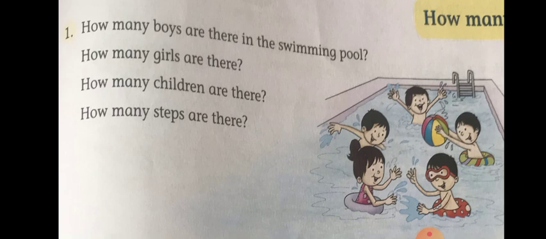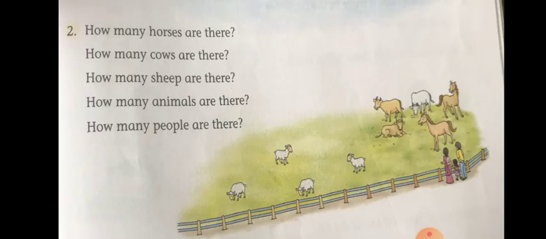Now see the next, how many horses are there? Like here in the field, we want to count the number of horses, then I have to ask the question that how many horses are there. Similarly, how many cows are there? Again here we ask the question by using the word how many.